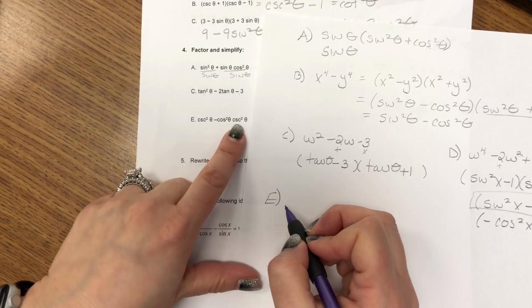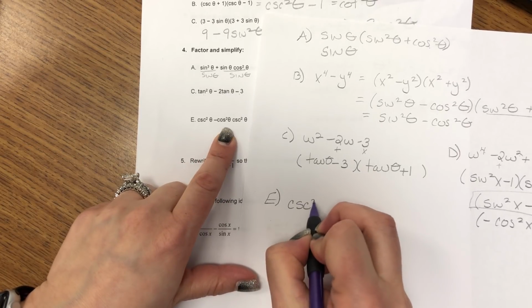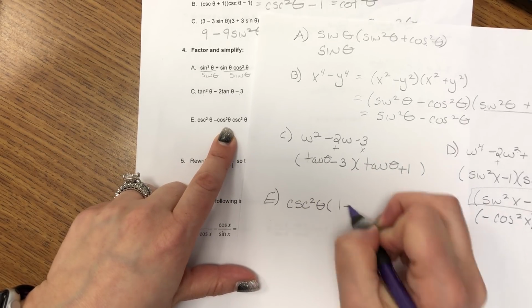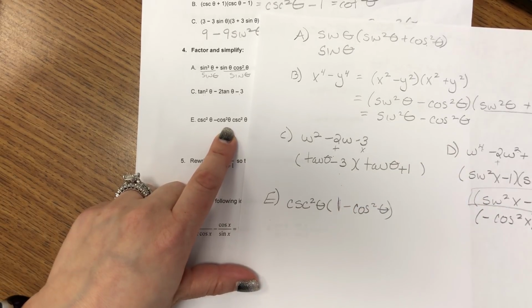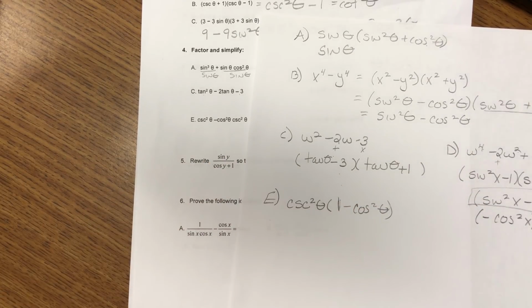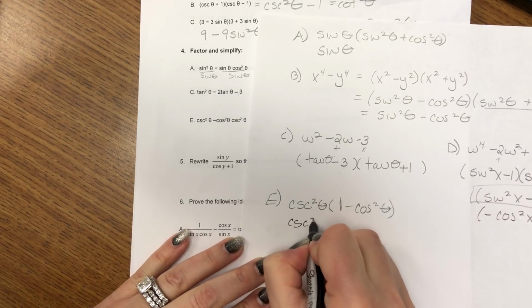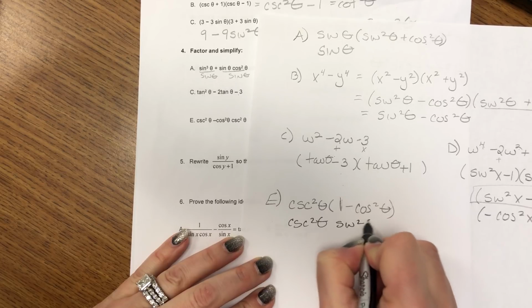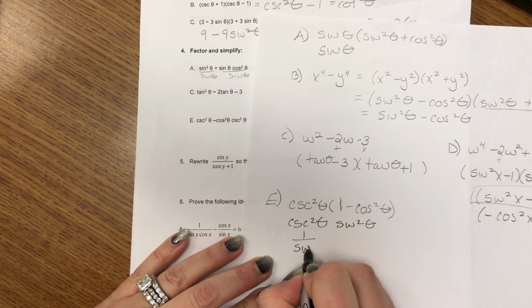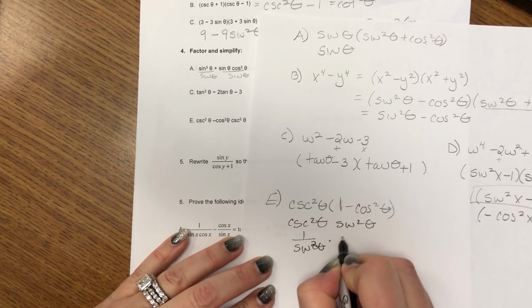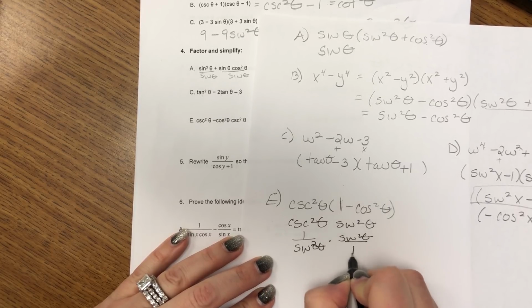E, I'm going to factor out a cosecant squared. And then 1 minus cosine squared is sine squared. Oh, cosecant is 1 over sine. This is 1.